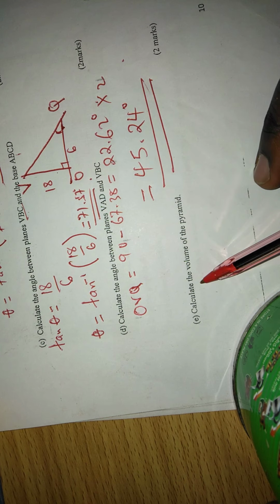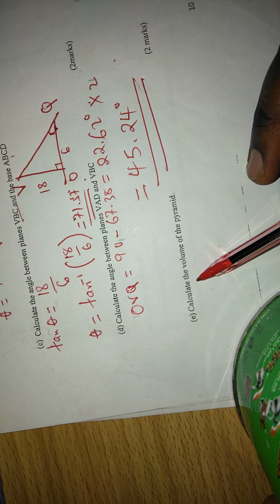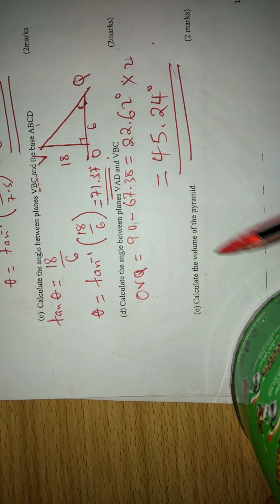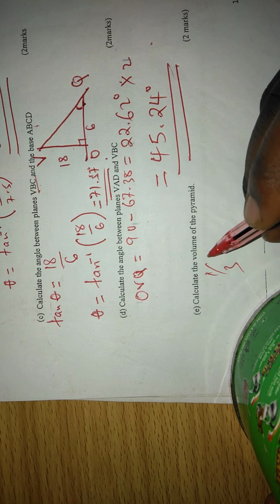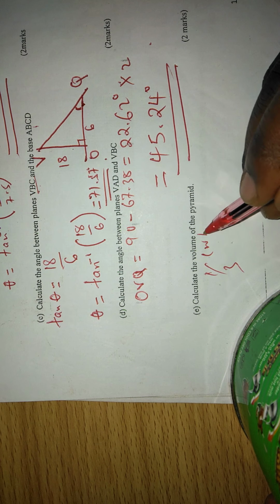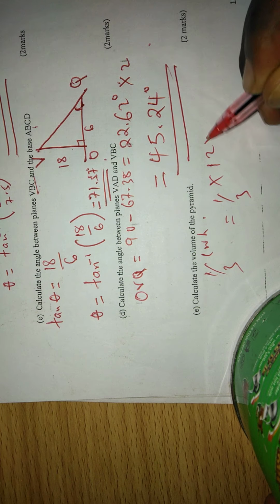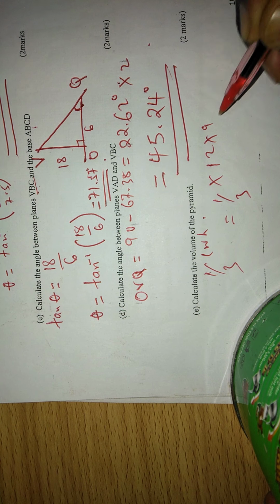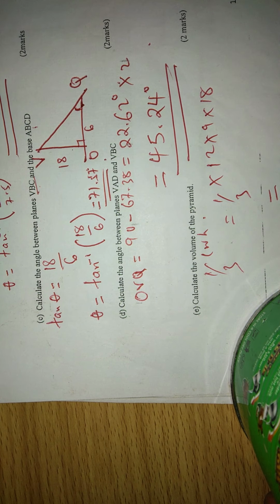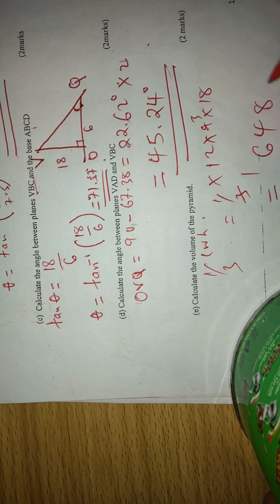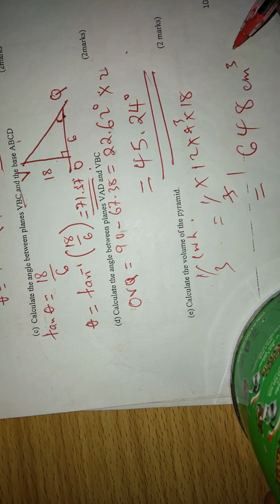Finally, we have calculated the volume of the pyramid. Since the vertical height is gotten as 18, then volume can be gotten by a third base area, which is length times width times height. Therefore, it will be a third base area 12 by 9 and a vertical height of 18, such that when we simplify by 3, we'll have 12 times 3 times 18, and this will give us 648 cubic centimeters.